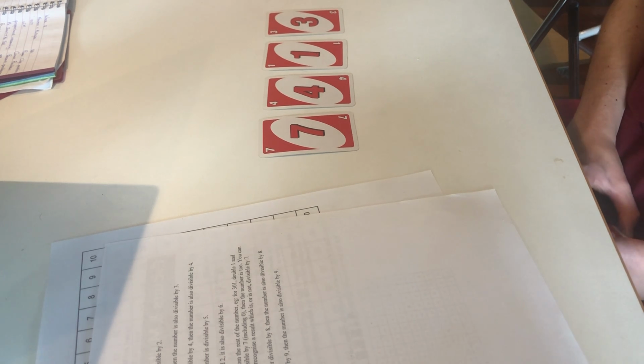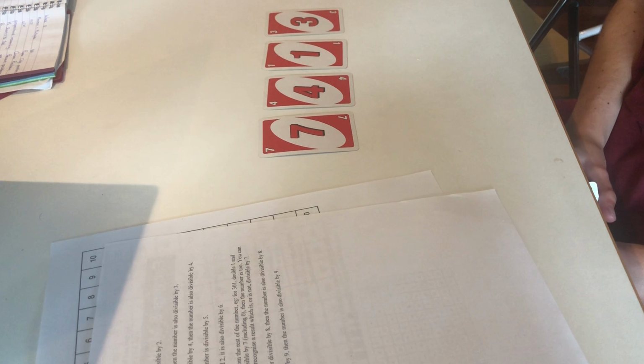7,413 is divisible by 3? Yeah, by using a calculator and dividing it by 4. Yep. Fantastic. So you've actually used the rule though, which says you have to look at the last 2 digits. Yep. And if they're divisible by 4.